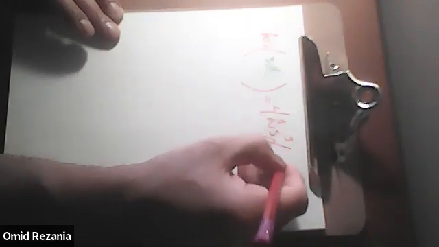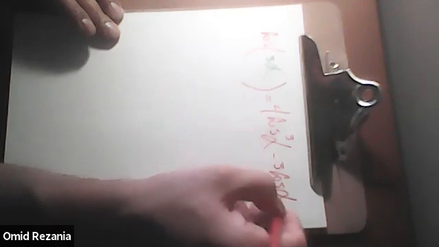Okay, for the other exercise, I just want to ask you please to prove this identity. Let me write this identity like this. That's the cosine of 3 alpha should equal to 4 cosine cube alpha minus 3 cosine of the alpha.